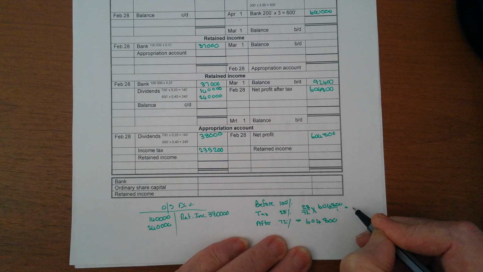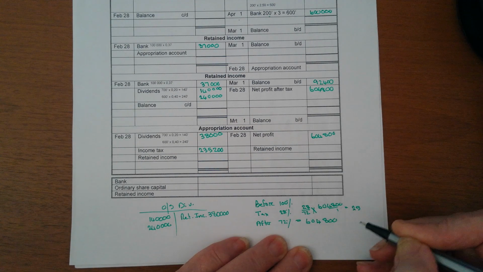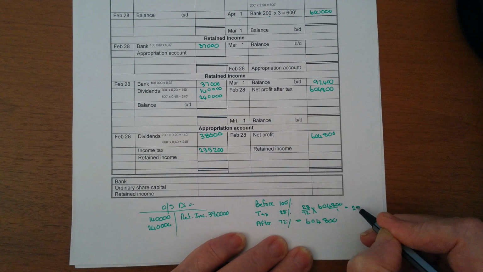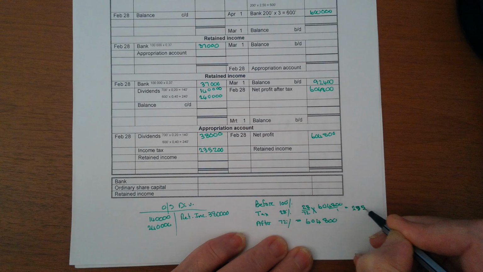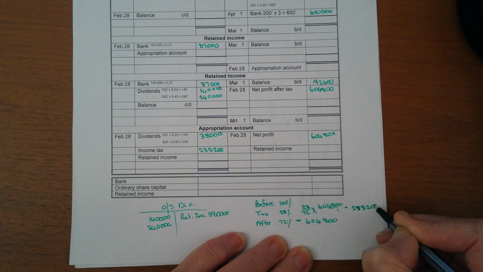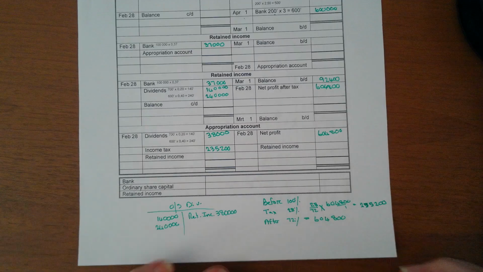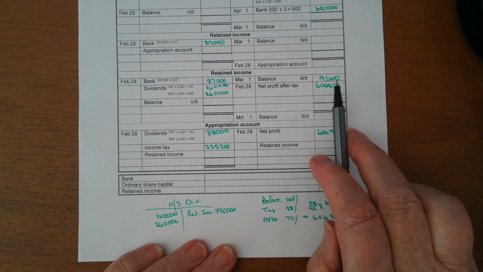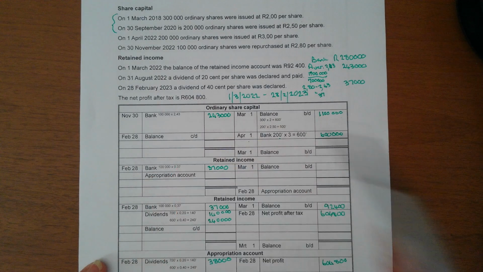Okay, so this answer is 235,800. Okay, 235,200, and I've put that in. Now, if you look at this figure here, the tax that they've given to me was the profit after tax.